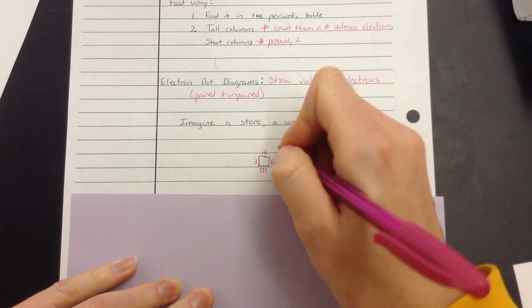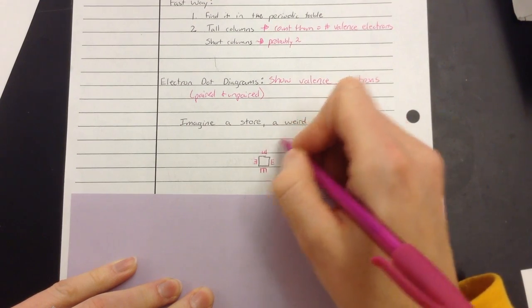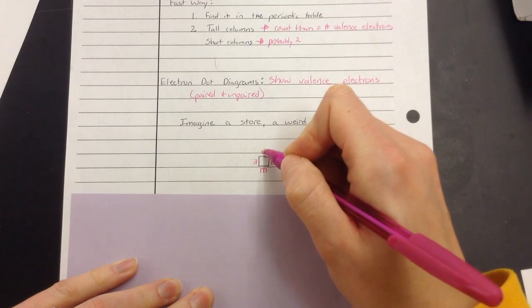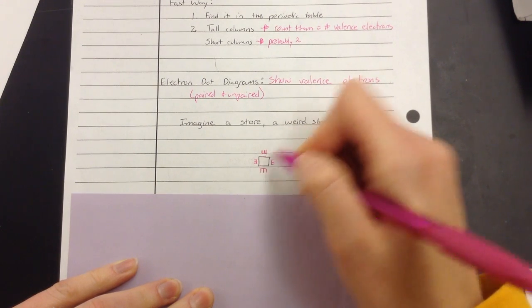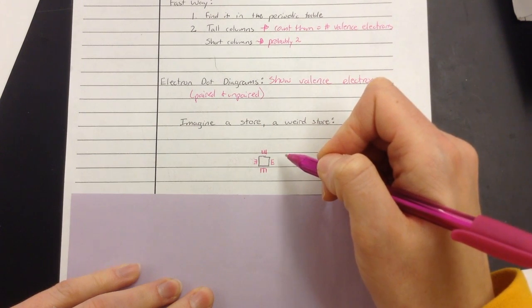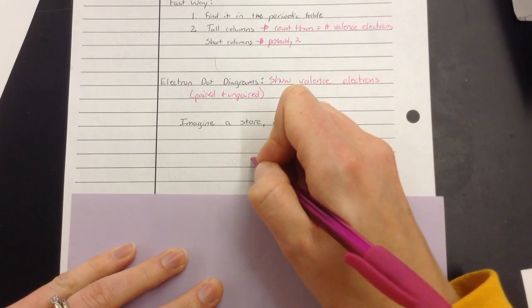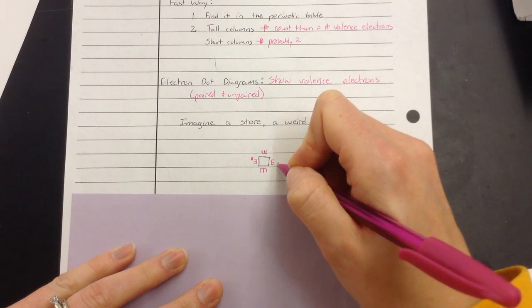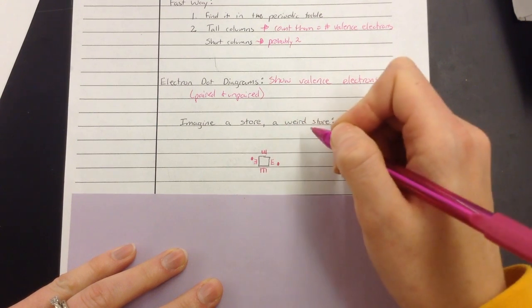Now when a car comes, so the electrons are cars now, when a car comes, it parks in a parking space. If it's the first one here, it parks wherever it wants. If it's the second car, it's got to park as far as it possibly can from the first car. So we might start here with an electron or a car, and then the next car that arrives would have to park over here, as far away as it could possibly get.